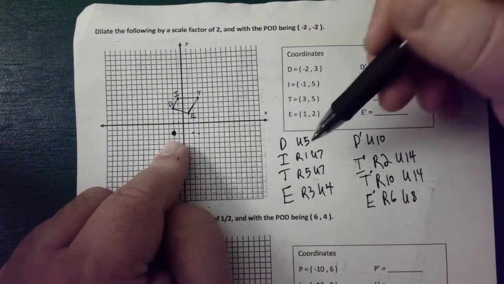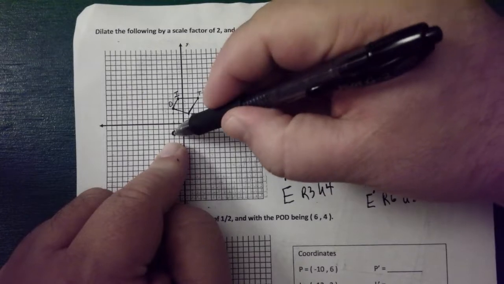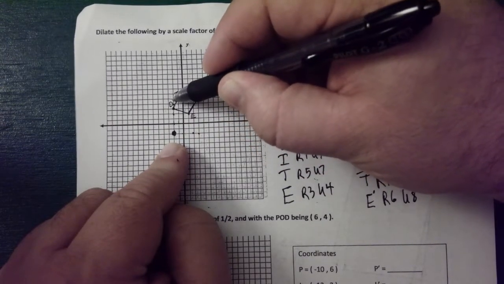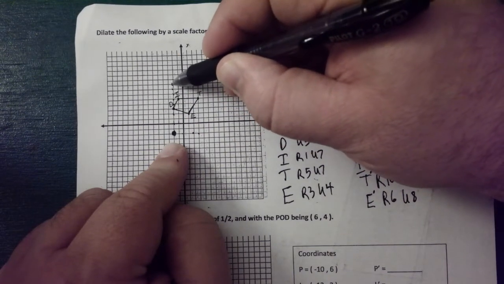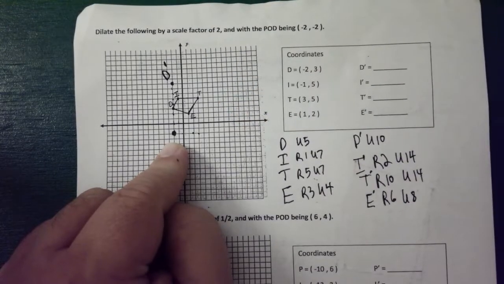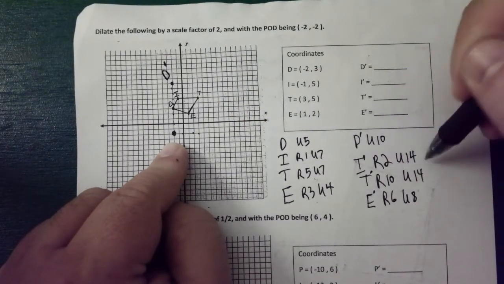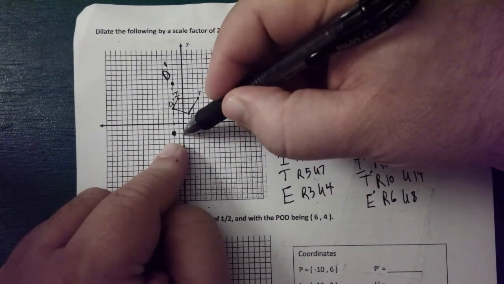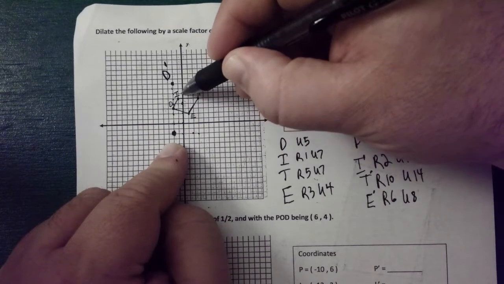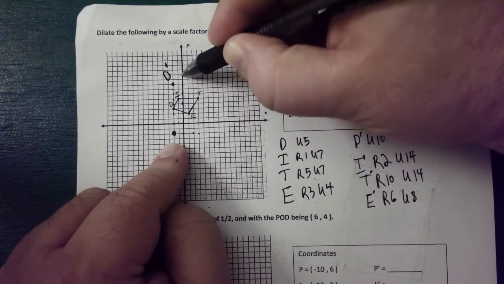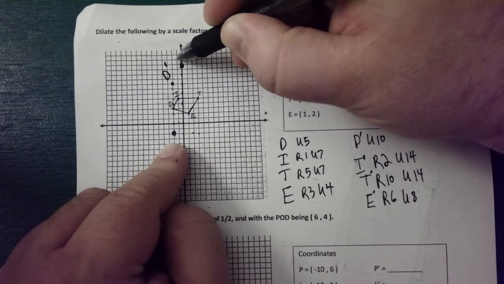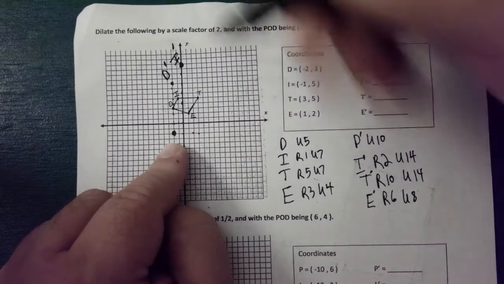All right, we go up 10. So 2, 4, 5, 6, 7, 8, 9, 10. That is D prime. All right, to get to I prime, we're going to go right 2 and up 14. Right 2 and up 2, 4, 6, 8, 10, 12, 14. Yeah, that's I prime.